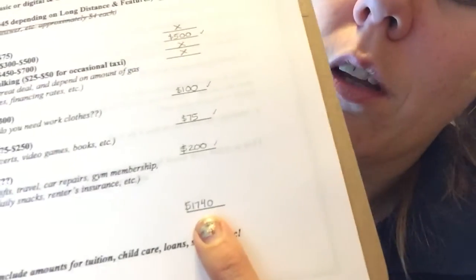So it's done here. All right. Hopefully, since you just graduated high school, you're not paying for childcare. Please. I mean, it happens. That's the real world. But don't plan on it. Okay? You plan to not have that as a thing. Tuition, that's going to be your college money, and then any loans that you have, and you want to put money in savings. So I have $1,740. So I'm going to go to the back side now.